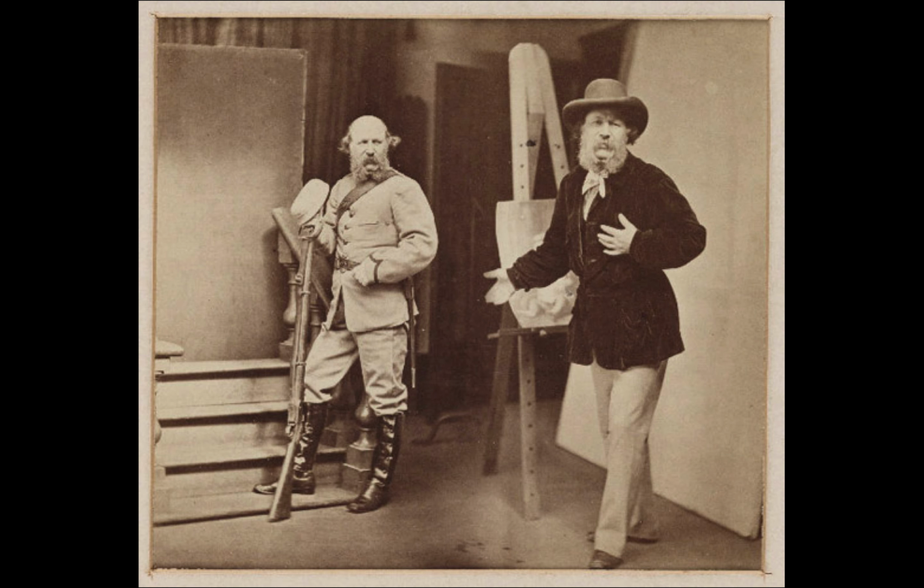We'll look at another example. This is not much later than the Portrait of the Artist as a Drowned Man. This is another self-portrait, and this is by photographer Oscar Rejlander, probably about 10 years after Hippolyte Bayard's photograph. The title of this is Oscar Rejlander, the Artist, Introduces Oscar Rejlander, the Volunteer.